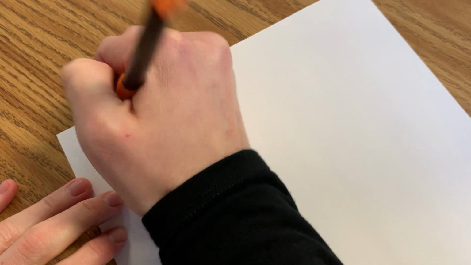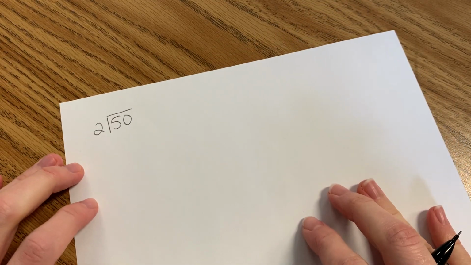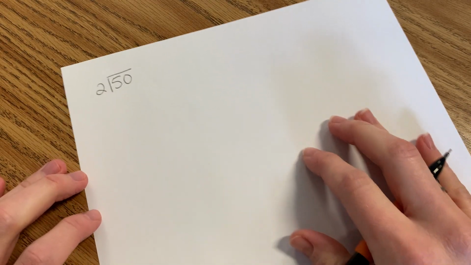All right, I wanted to make sure you understood how Zern was explaining the moving of the tens and give you an opportunity to practice with the traditional algorithm on your own a little bit more. So the first problem we're gonna look at is 50 divided by 2. Okay, we're gonna do 50 divided by 2.